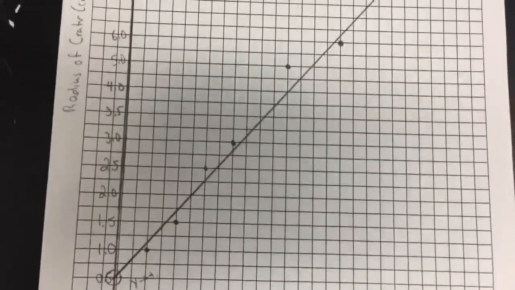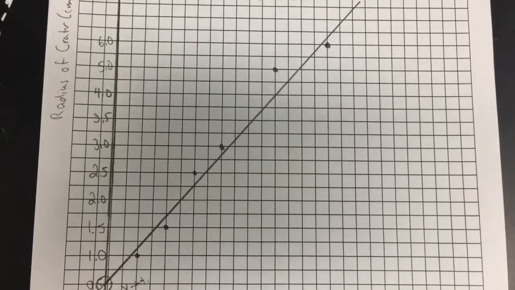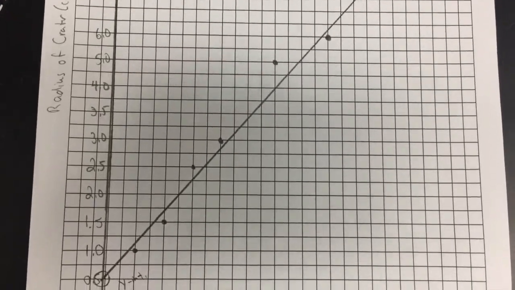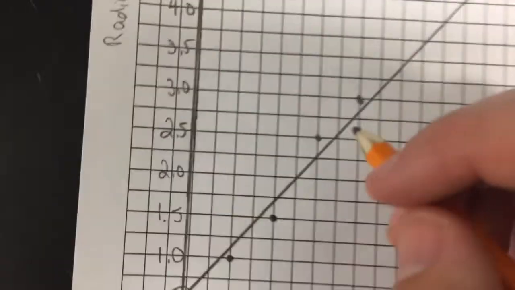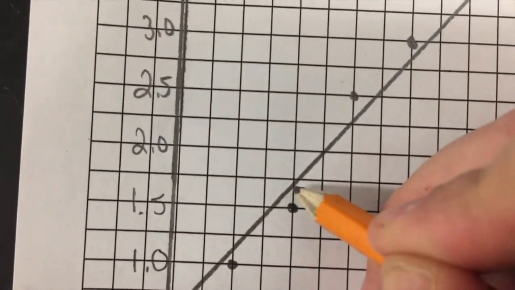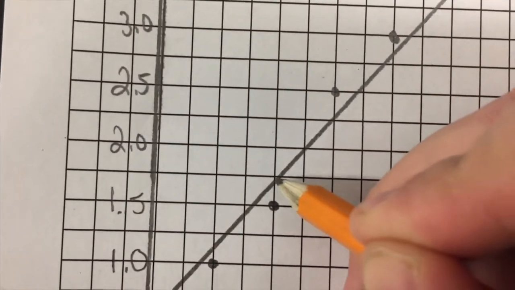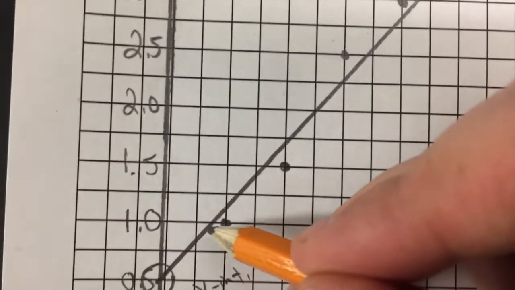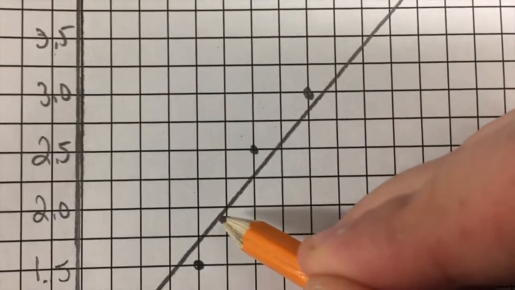If we take a look, none of my data points are on there. So I'm going to take any point on that trend line that I can read. Nice and easy. I'm not going to pick this point right here. This point right here is a little bit below that. It would be hard to figure out on there. This one's no good.